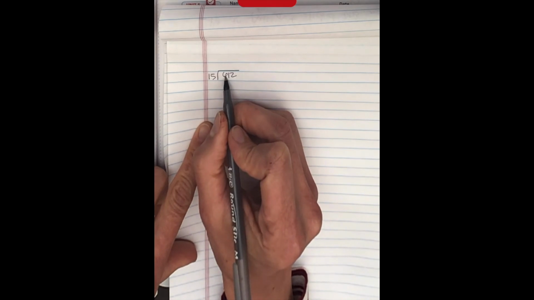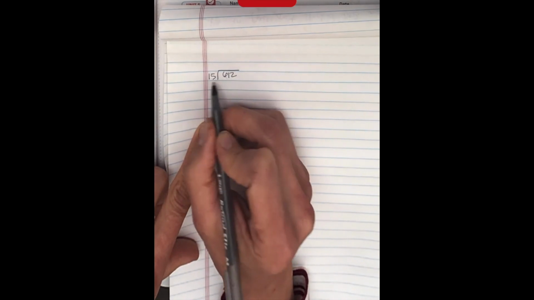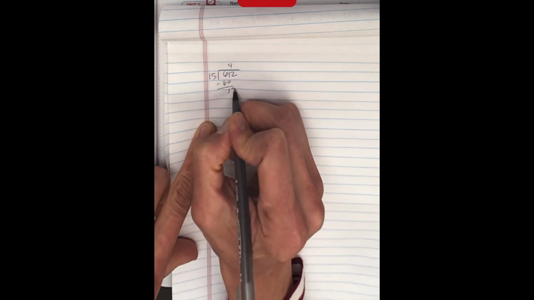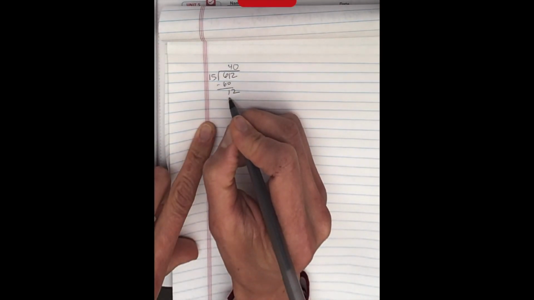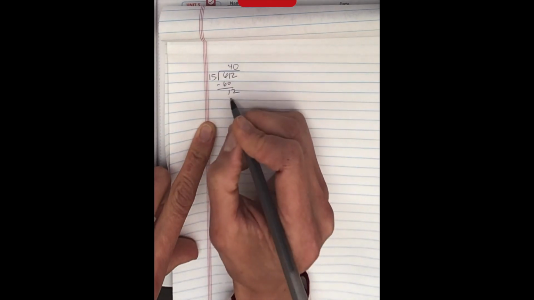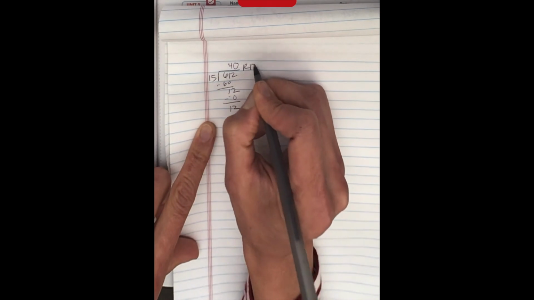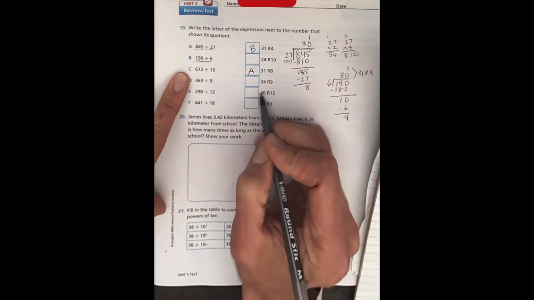15 will go into, I'm going to do 61 here. And I know that 15 plus 15 equals 30, so 4 of those should get me 60. I've got 12 left over. 15 doesn't go into 12, so I put a 0 there, and if I multiplied this out, this would be remainder 12. So 40 remainder 12. Got it right there. That's C.